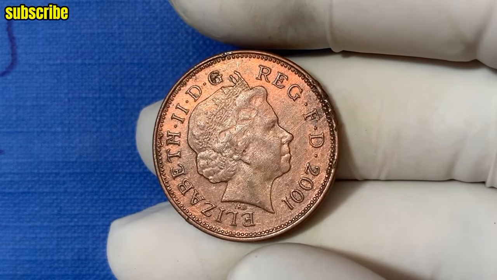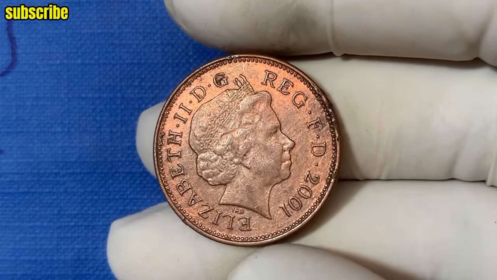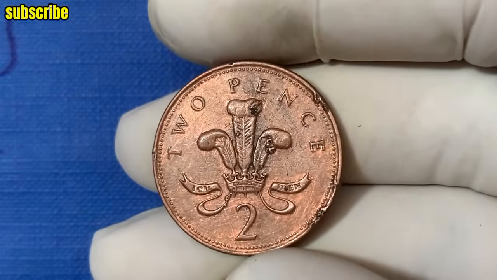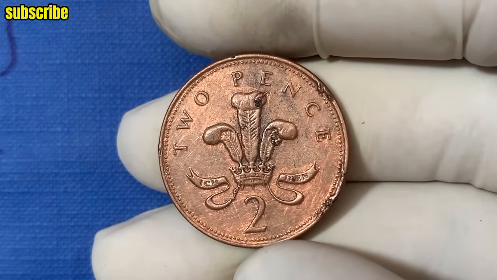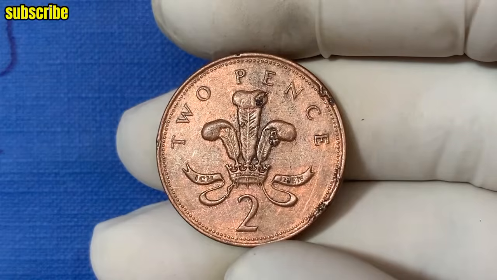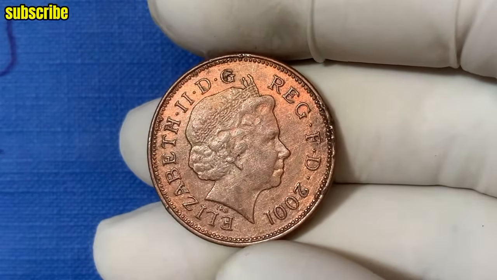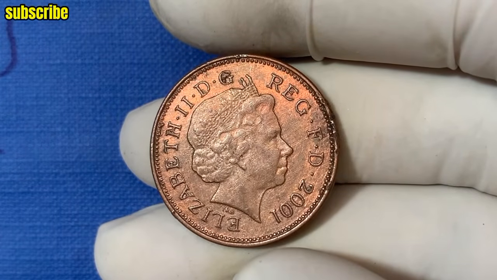Another element that adds potential value is the possibility of minting errors. While the Royal Mint maintains strict standards, no mint is immune to occasional slip-ups. A 2 pence coin with an error, such as a misstrike, double die, or off-center design, could increase in value dramatically. These anomalies are rare but highly sought after, and sharp-eyed collectors often hunt for them.